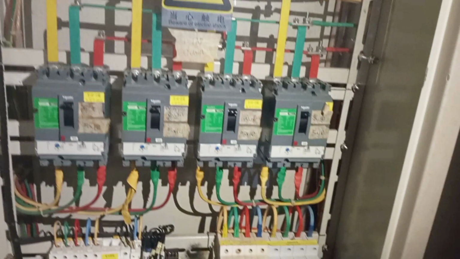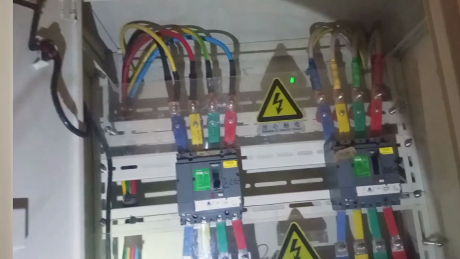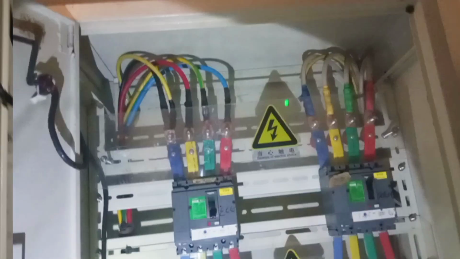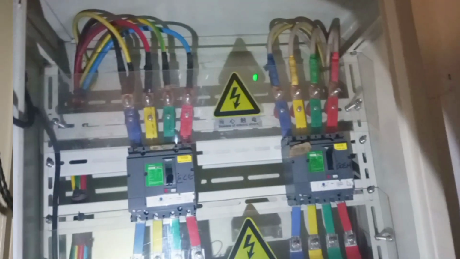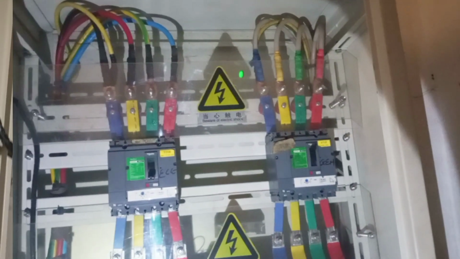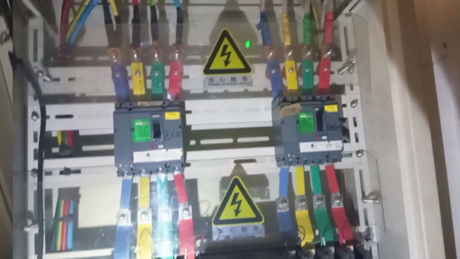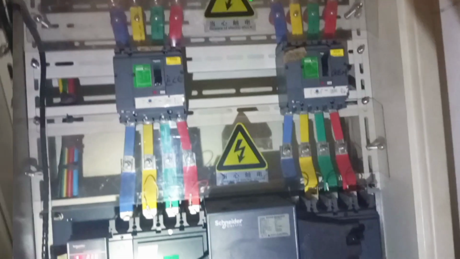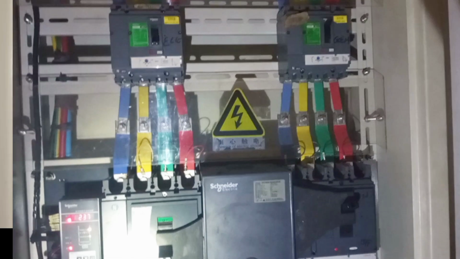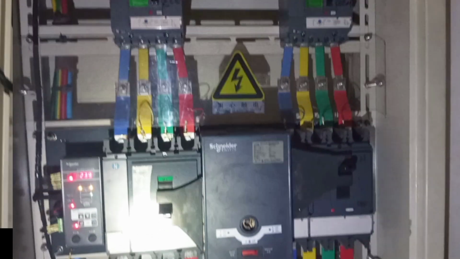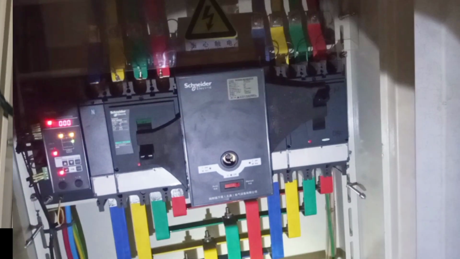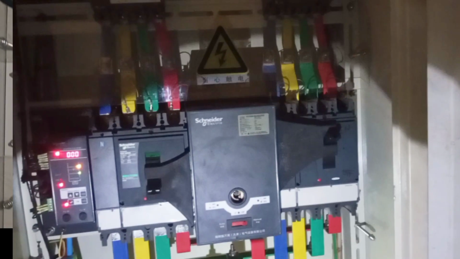So first of all, because we are using both grid and generator, there must be a setup for a changeover switch where if the grid is not available, the system changes to the generator so that the generator can supply power to the facility. The changeover switch can be either manual or automatic. But what is shown in this video is actually universal. So it can be set to operate automatically, and then it can also be set to operate manually. So this is the arrangement for the changeover switch.